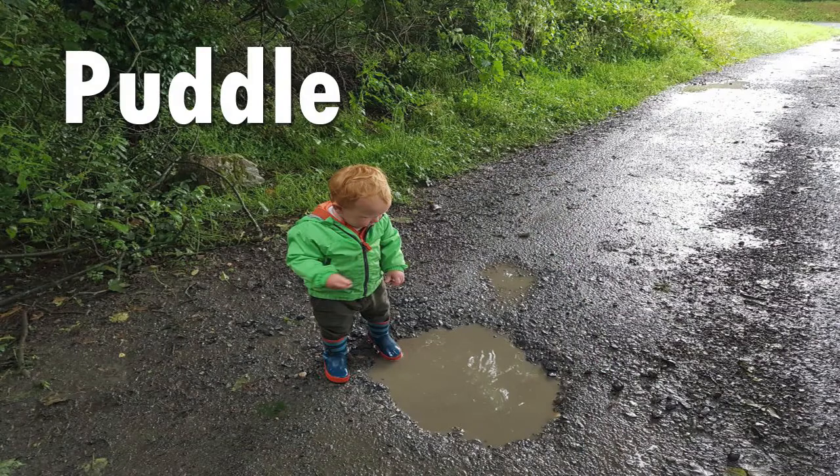Puddle. What is a puddle? After the rainfall, when you go outside and look around your place, you can find small pits, small holes filled with rainwater. It's not a lake, it's not a pond, it's a small, temporary pit. A small crater filled with water is known as a puddle.